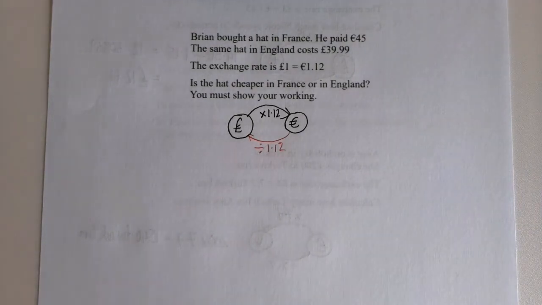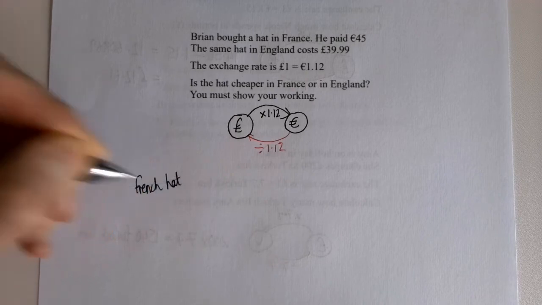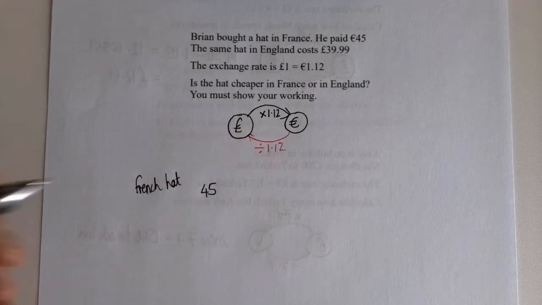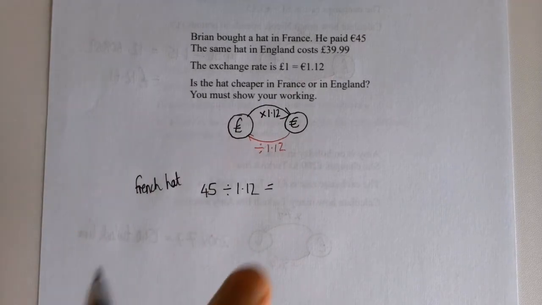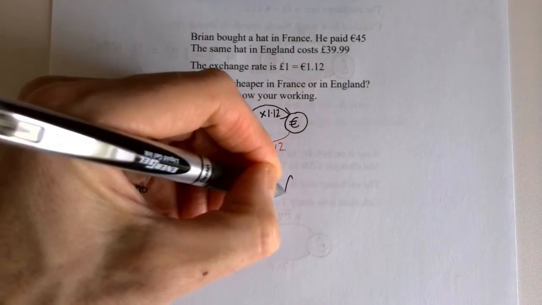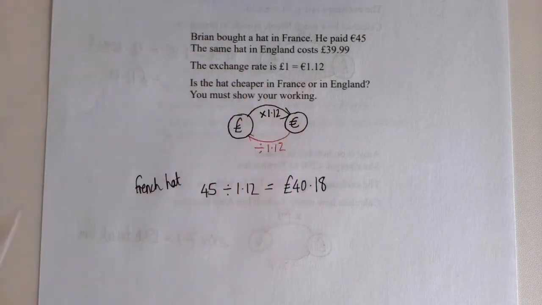So I'm going to work in pounds. I'm going to compare in pounds, okay? So the French hat, that's 45 euros. So if I'm going to convert that to pounds, that's 45 divided by 1.12, because I'm going from euros to pounds. So 45 divided by 1.12, and that gives me a horrible number, which I'm going to round to 2 decimal places. So that's 40.18 when I round it, £40.18.